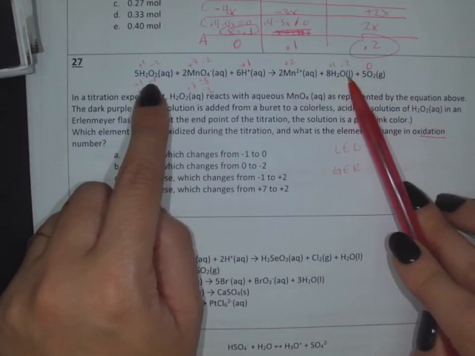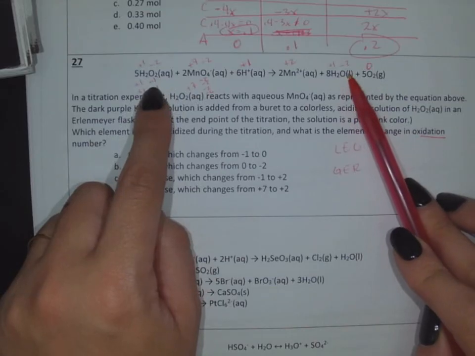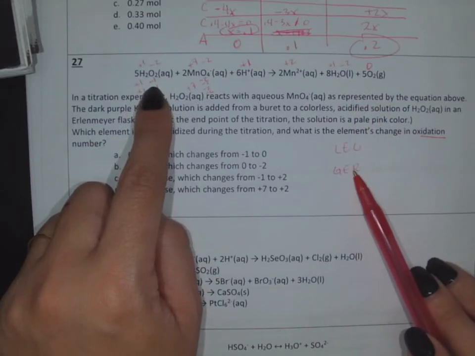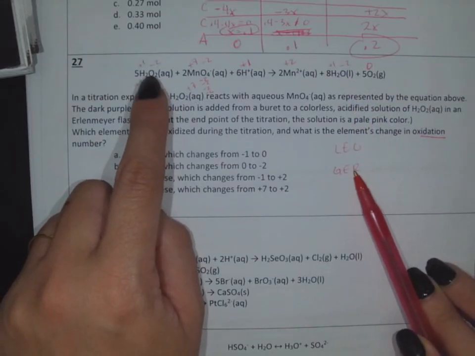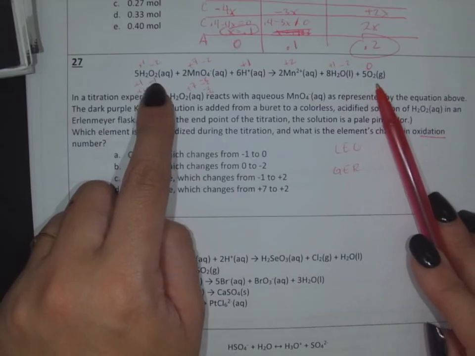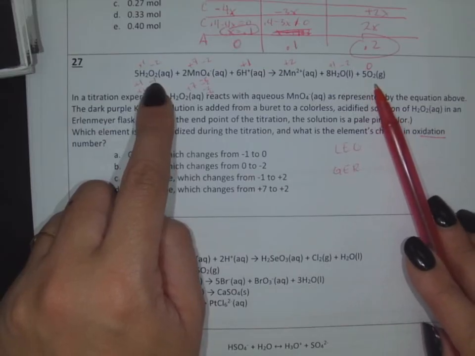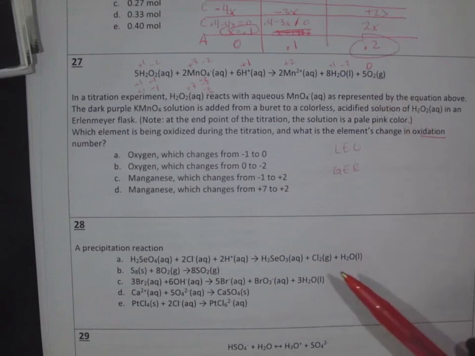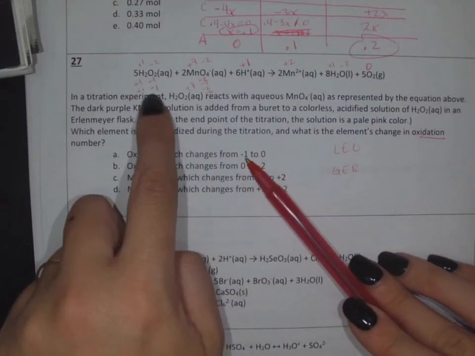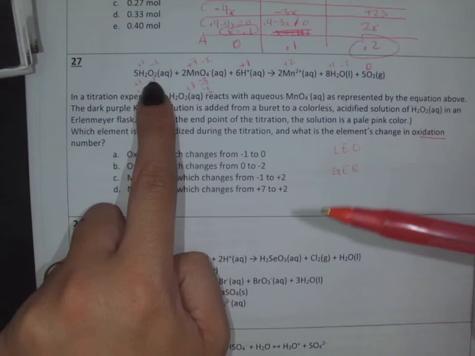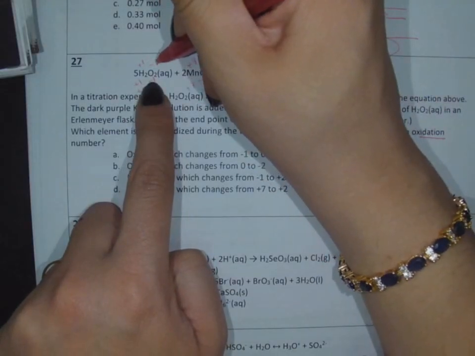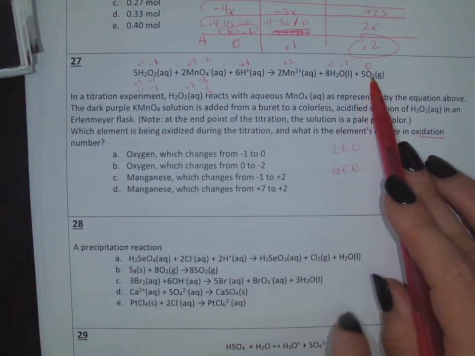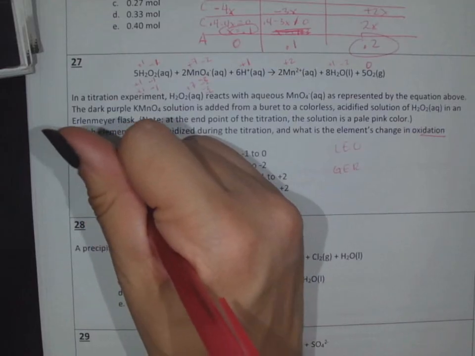If it was going from a -1 to a -2, that is gaining an electron, so I'd be reducing. But this -1 becoming a 0 lost a negative electron. That's oxidizing. So oxygen oxidizes when it goes from -1 to a 0. That is oxidizing.